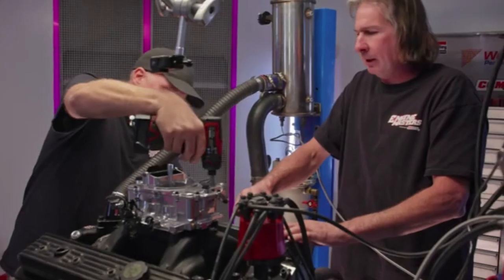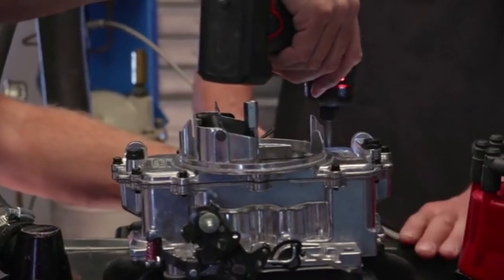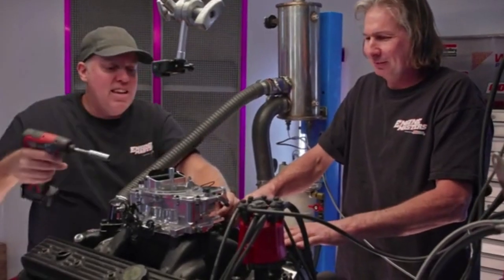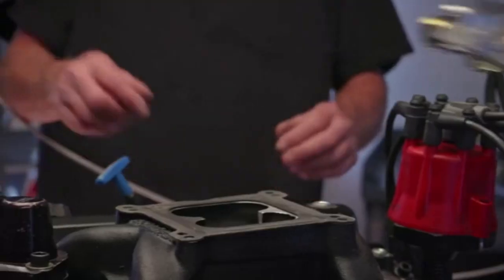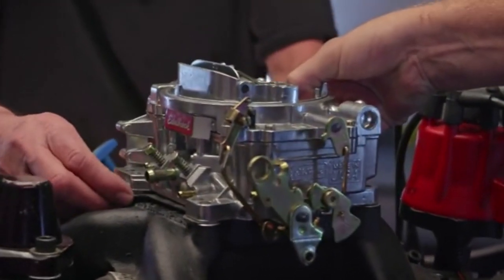Okay, boom, Edelbrock next. All right. How come I like all the weirdo carburetors? Because they're defiant in the face of the mainstream. Now we're gonna put on the Edelbrock. The tried and true Edelbrock.